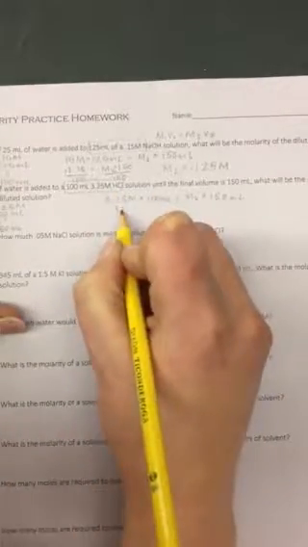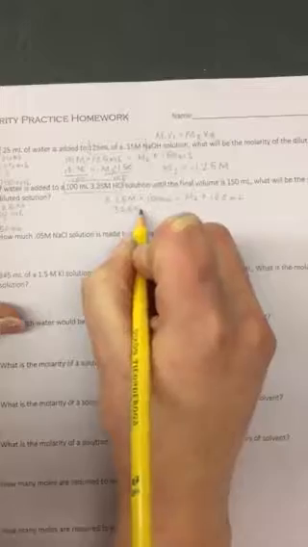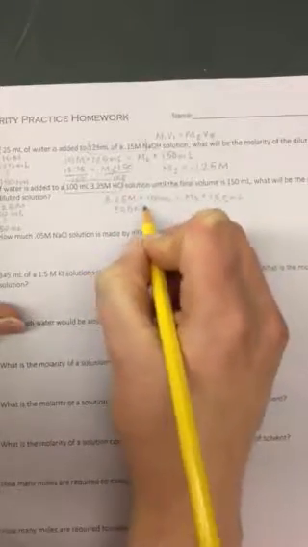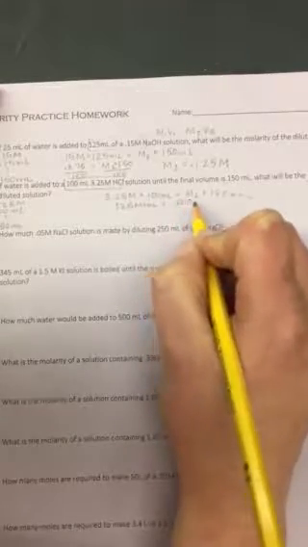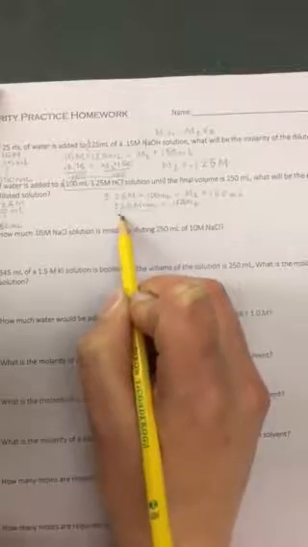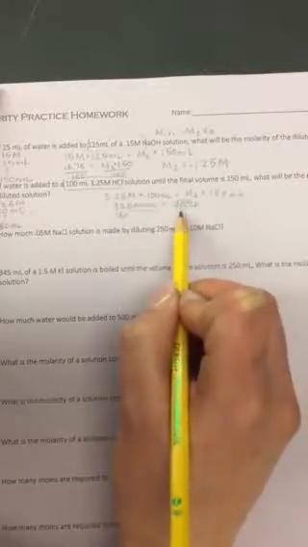So we are going to multiply these two together, so we should get 325 molar times milliliter, which is kind of weird. And then 150 times M2. We're going to divide by that 150 on each side.